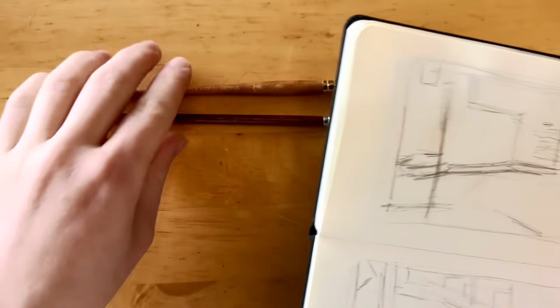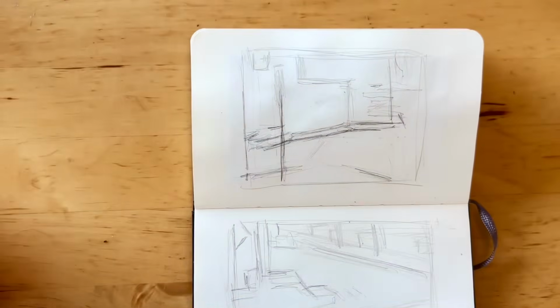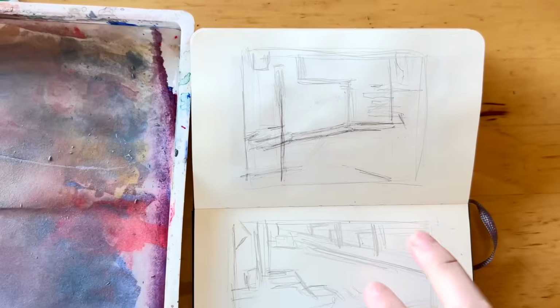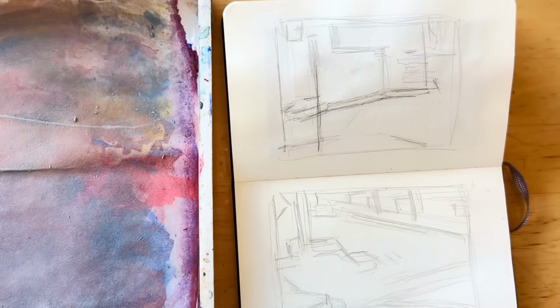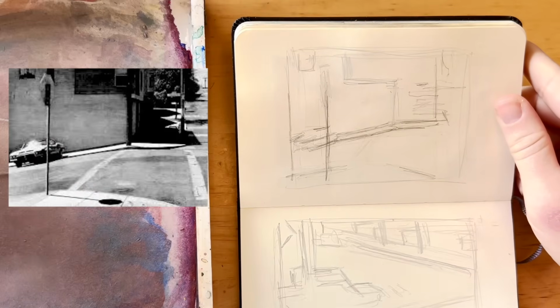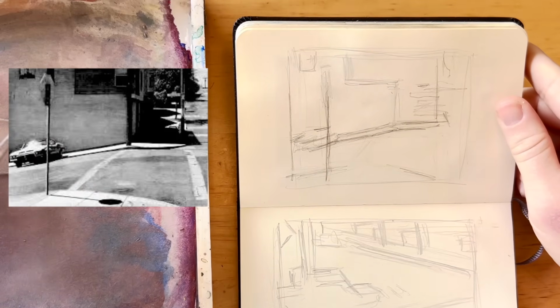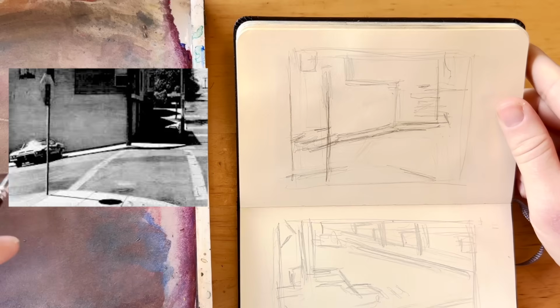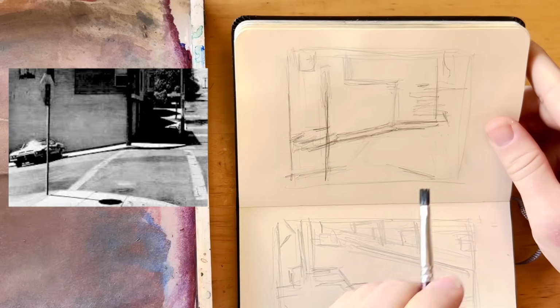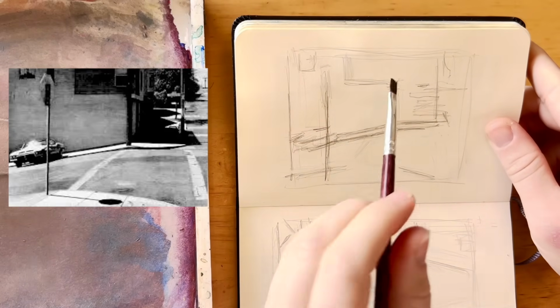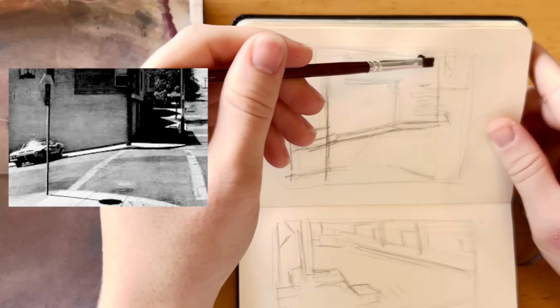So now that I've marked out where the major shapes are, I'm going to go in and add paint and start to really refine the shapes that I'm seeing in the image. We're going to start with the first scene, which is pretty bright. It's a relatively high-key scene, so we have a lot of lighter colors and then a few beautiful dark shadows in the image.